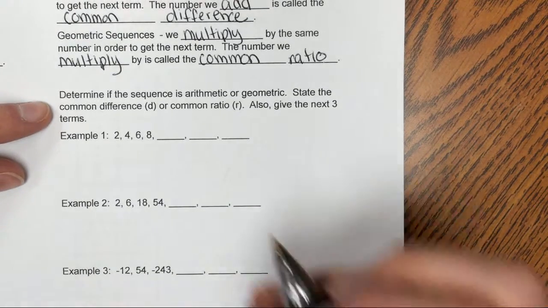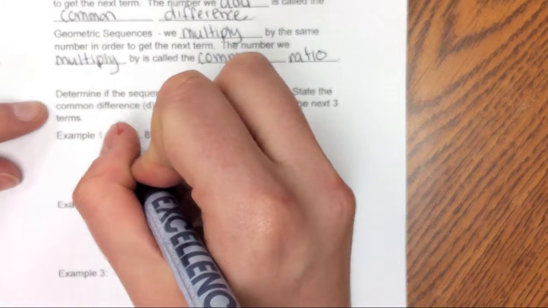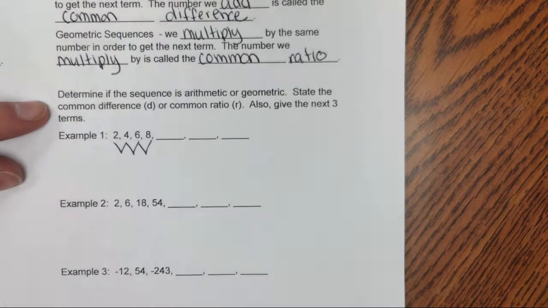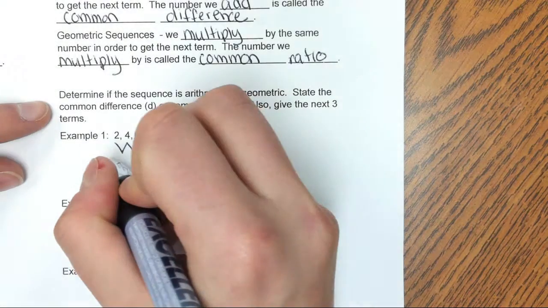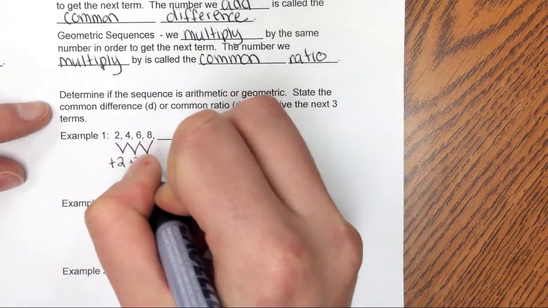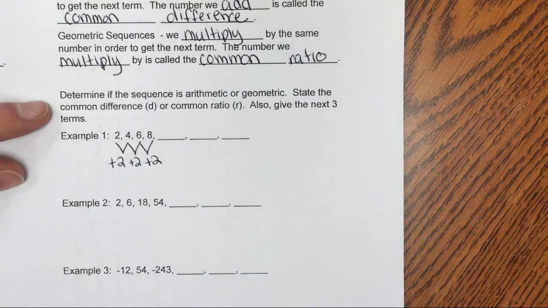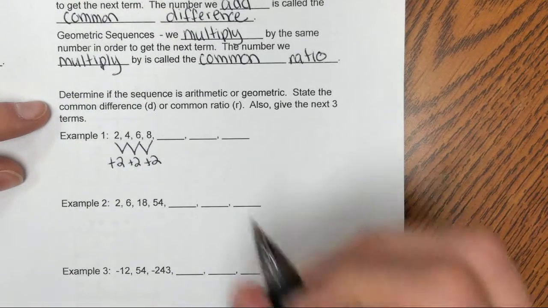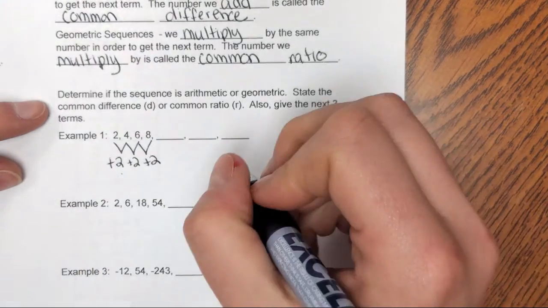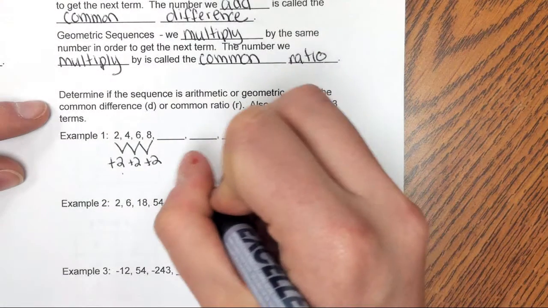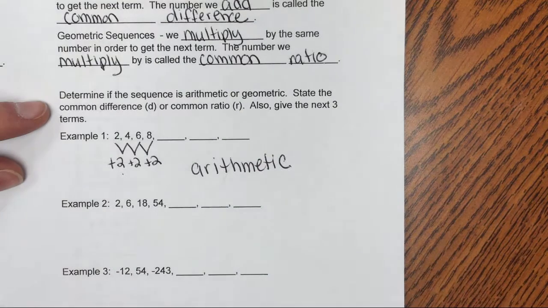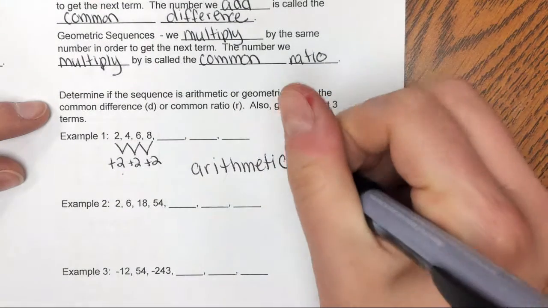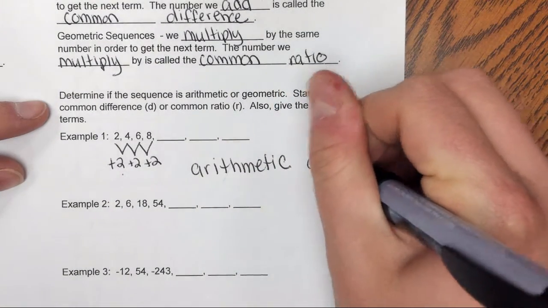So in example 1, I need to figure out how do I get from 2 to 4, 4 to 6, 6 to 8, and it has to be the same way every time. Well, I would have to add 2. So every time in my sequence I'm adding 2. So that means since I am adding, this is going to be an arithmetic sequence. My common difference, or d, is going to be 2.